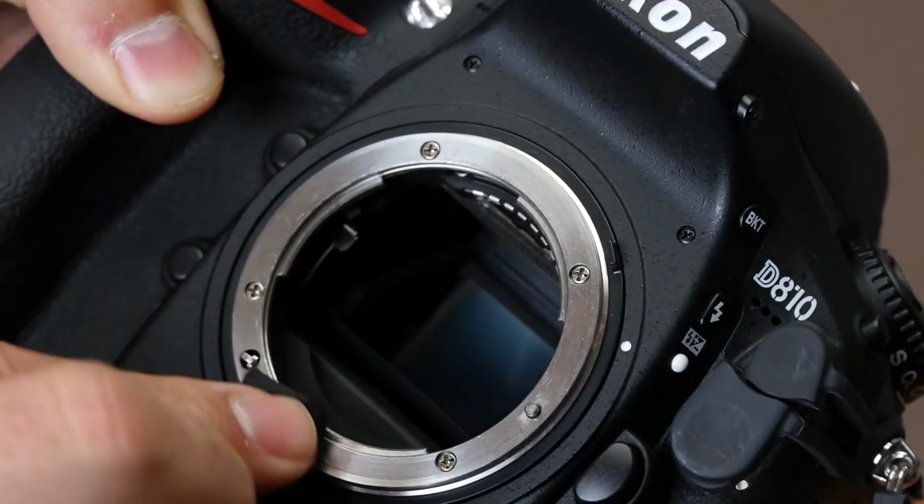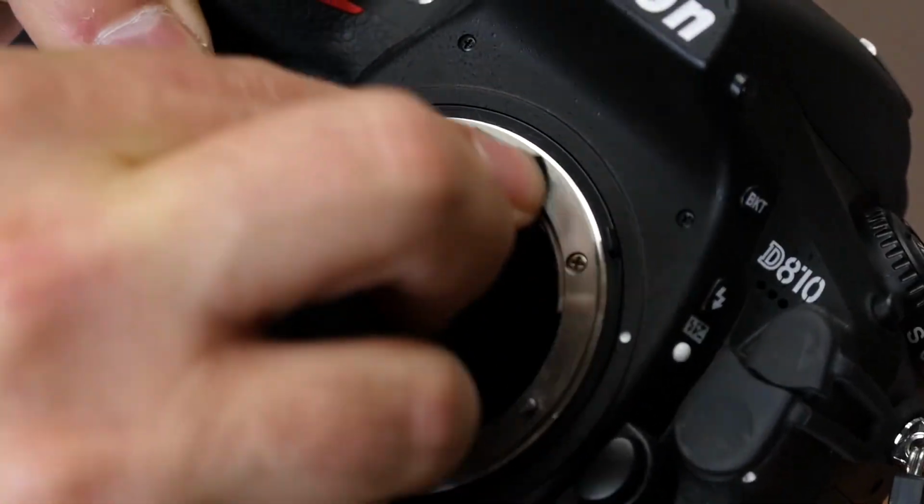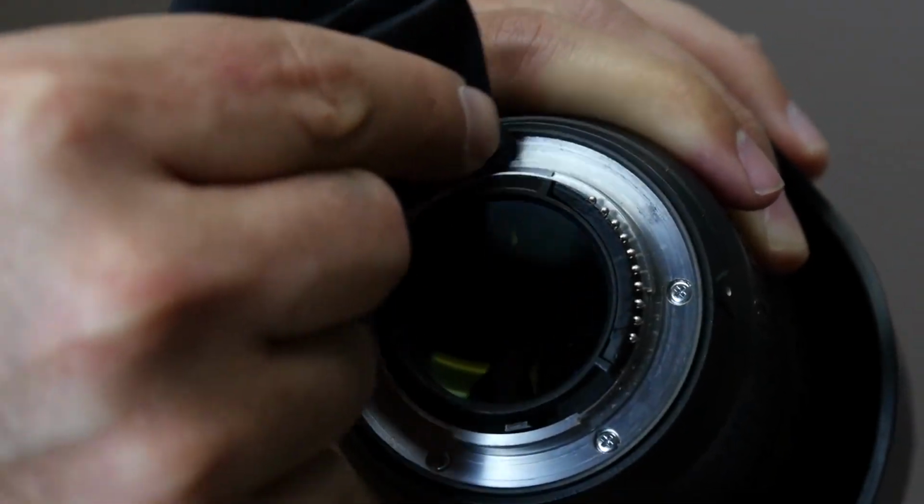Also, it's a good idea to clean the mounts as well. Some manufacturers use the camera mount itself as an electrical contact, so it helps to clean both the camera mount and the lens mount. But a couple words of caution.